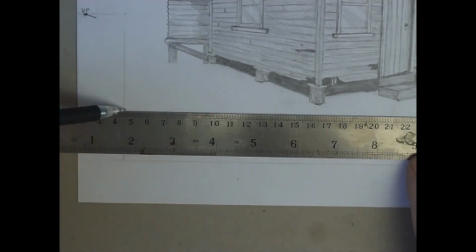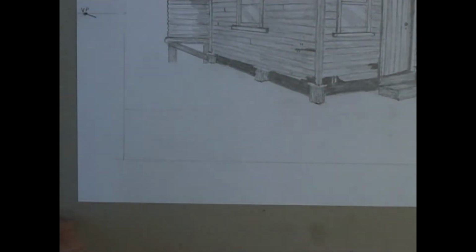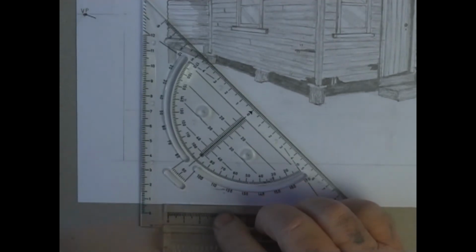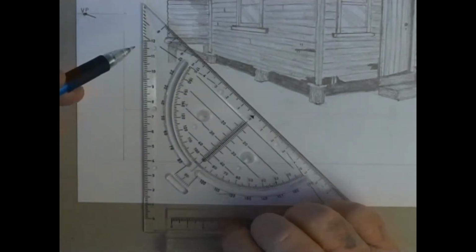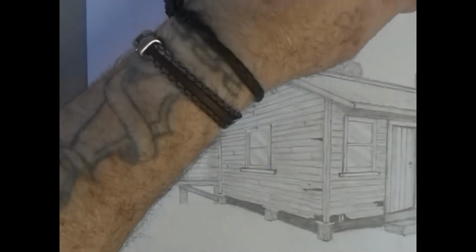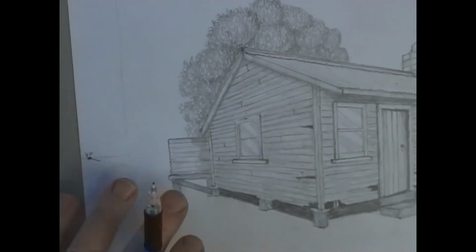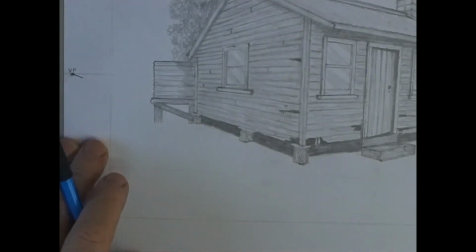I'm just going to do a very light line, very light. You probably won't even be able to see it, but I just wanted to put a line in just to give us a guide for the height of the fence. Alright, so yeah, we're going to have to just come up a little bit there, that's fine.